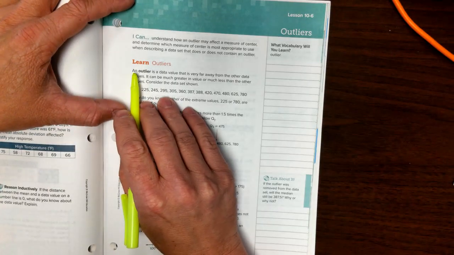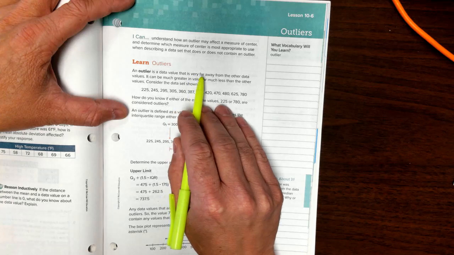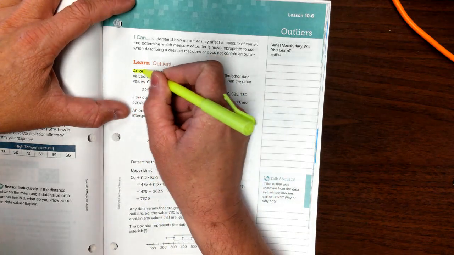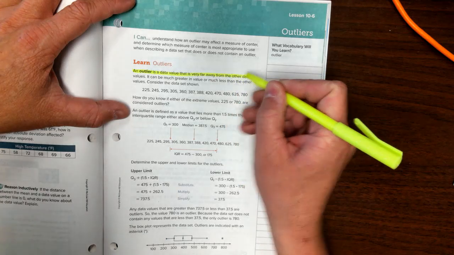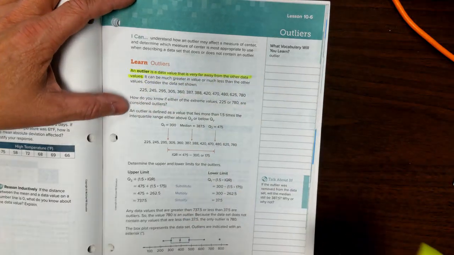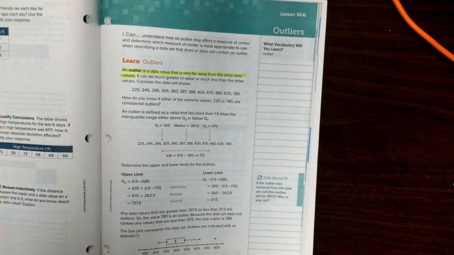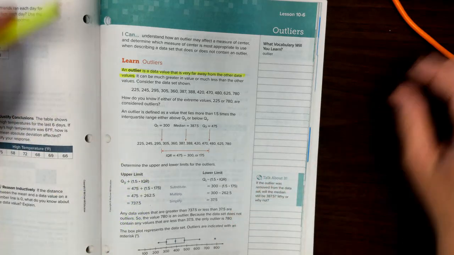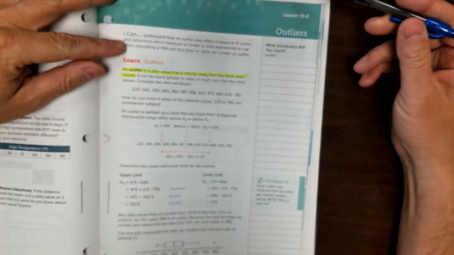An outlier is a data value that is very far away from the other data values. It's something that stands out. If you're said to be an outlier, you stand out. It can be much greater in value or much less than the other values. It's a number that doesn't really fit in.